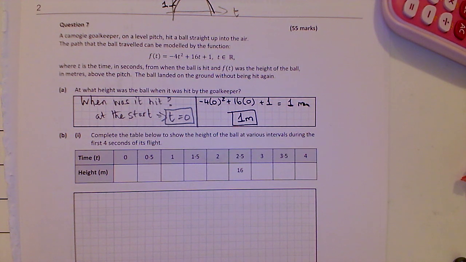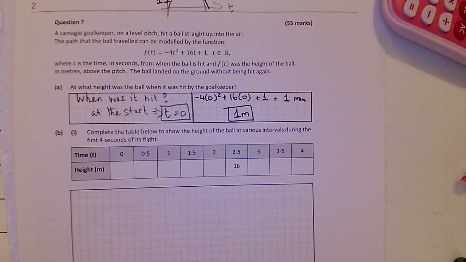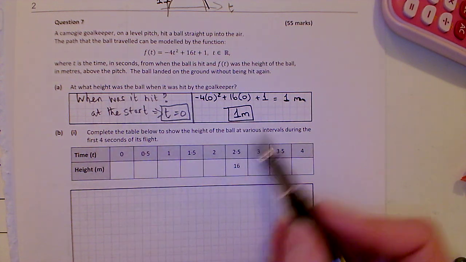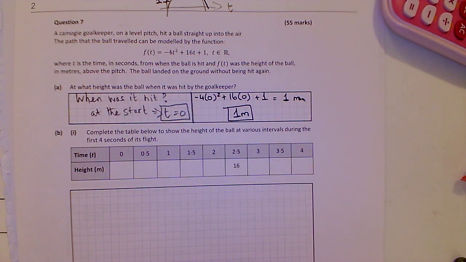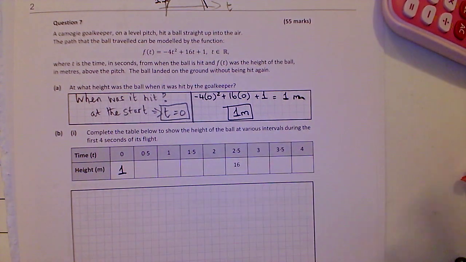Complete the table below to show the height of the ball at various different intervals during the first 4 seconds of flight. So you know what, if you weren't sure about this, you could have gone straight onto the table and then come back to answer this afterwards. We already know that this is going to be 1.